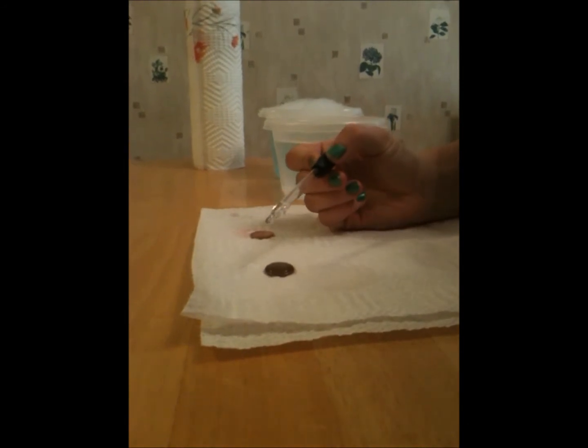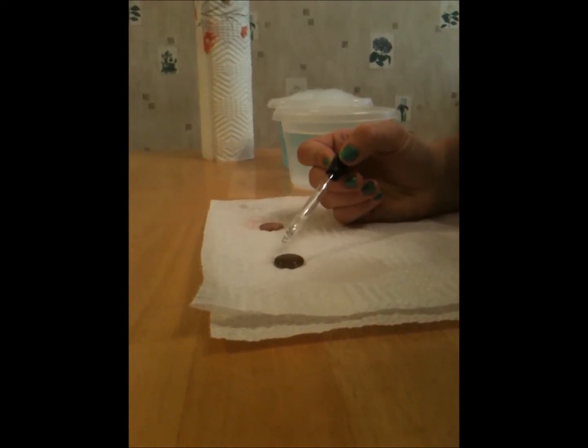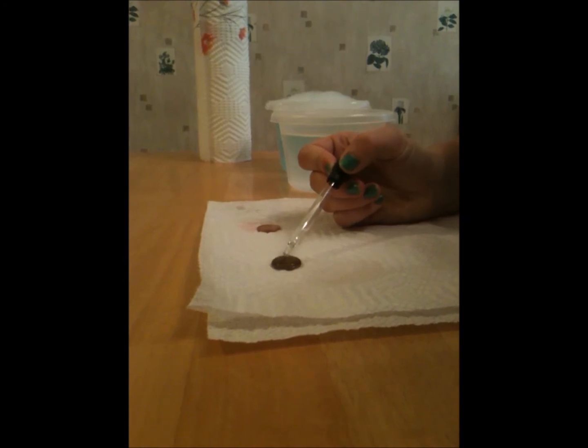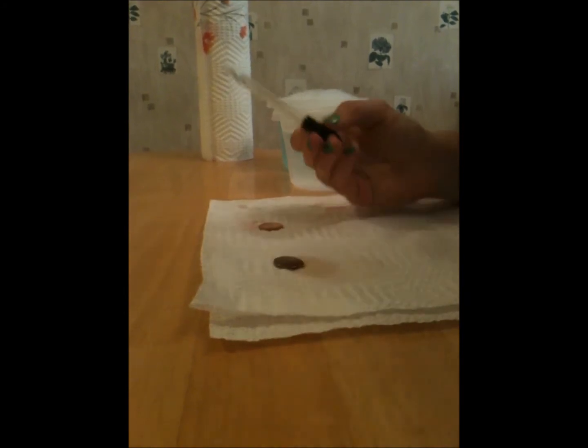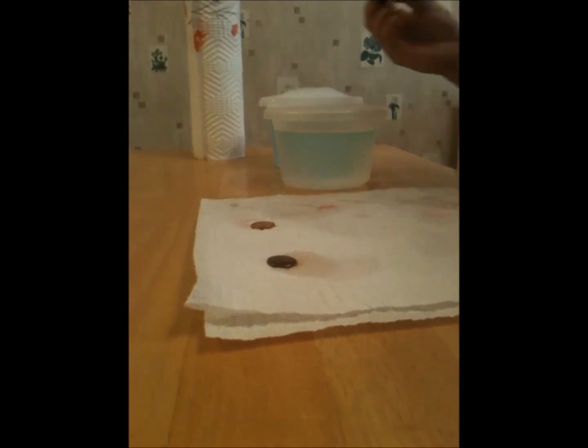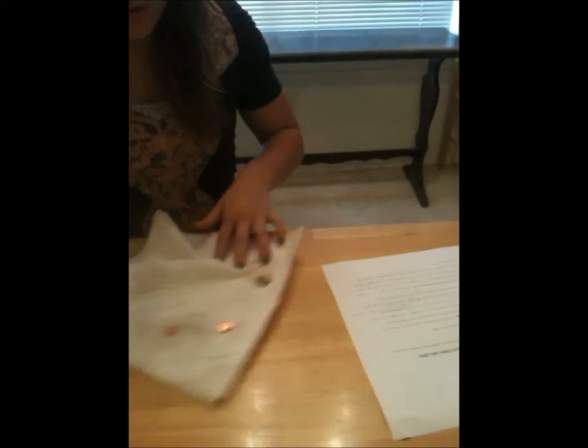21, 22, 23, 24, 25, 26. Oh, okay. So we got to 26 drops on the tap water. And now we can do the soapy water.